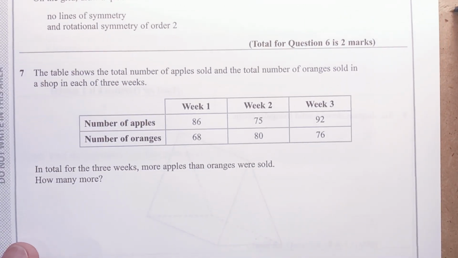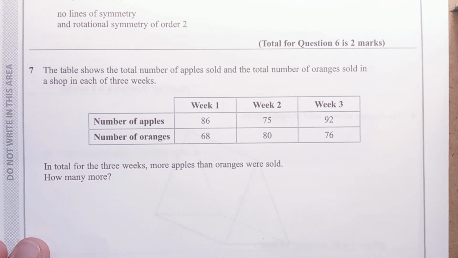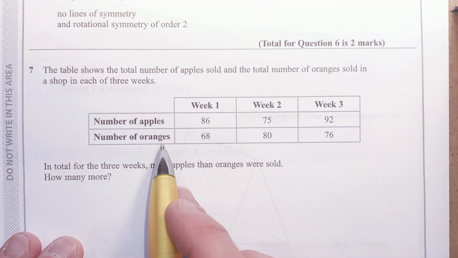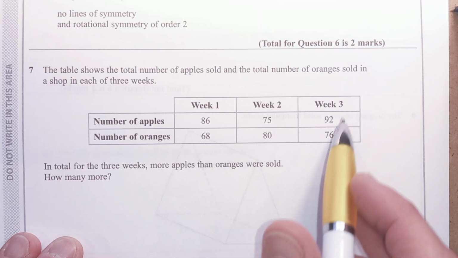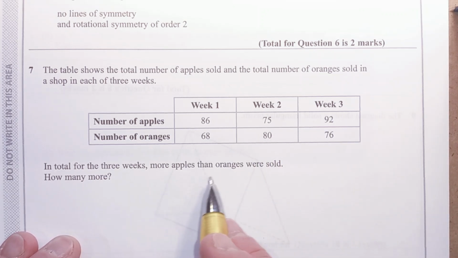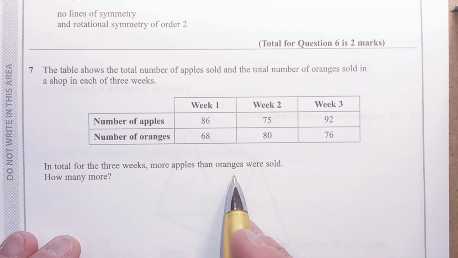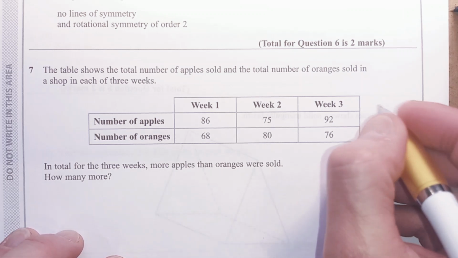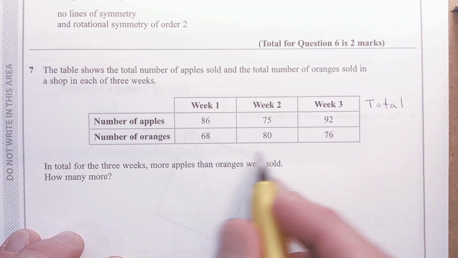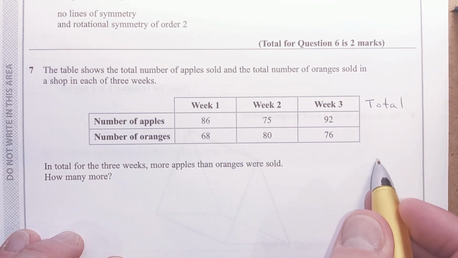Okay, question 7. This is a 3-mark question. The table shows the total number of apples sold and the total number of oranges sold in a shop in each of 3 weeks. So in week 1, they sold 86 apples and 68 oranges. And same for week 2, week 3. In total for the 3 weeks, more apples than oranges were sold. How many more? So what we need is a total. Work out total number of apples, total number of oranges, and then we just work out the difference.